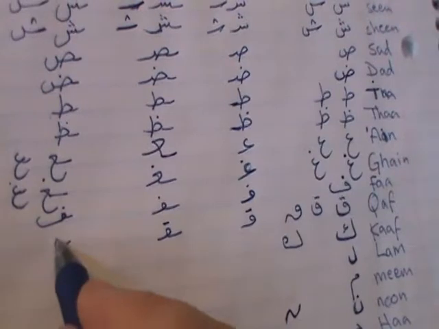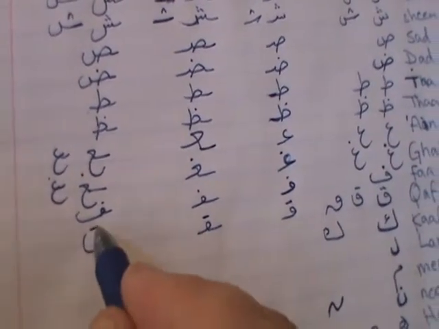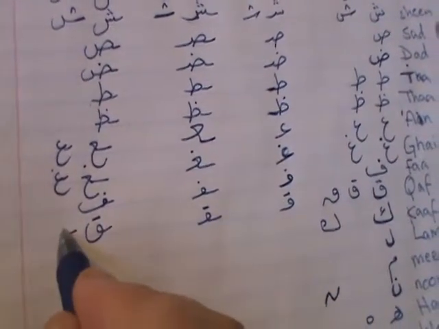Qaf, or Qaf. Now here you can write it like this, or yeah, this is somehow common. Sorry for that.